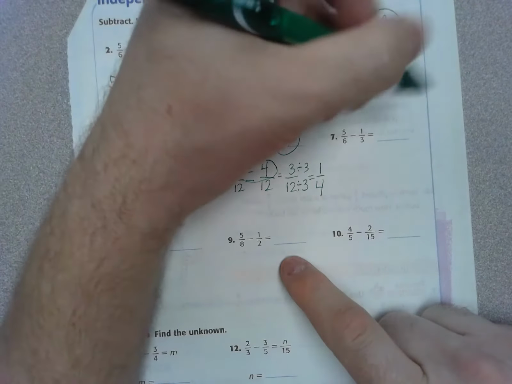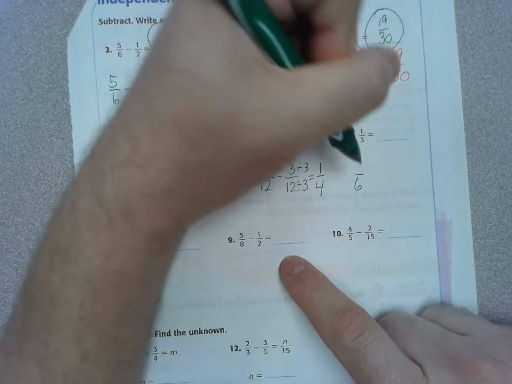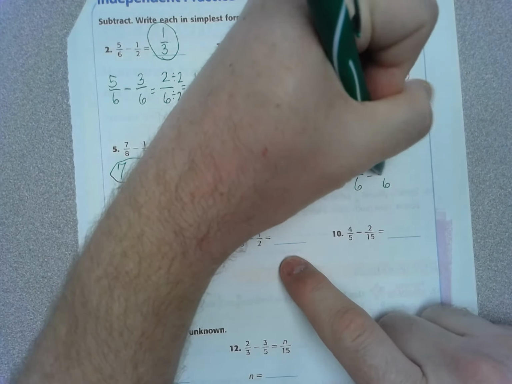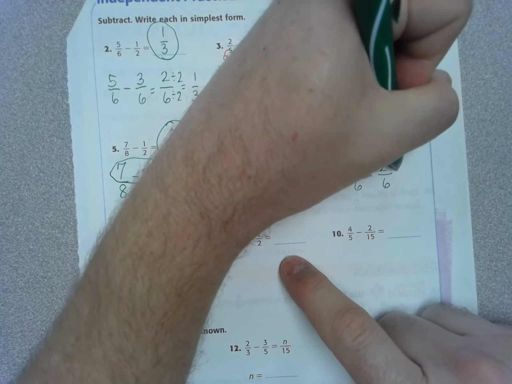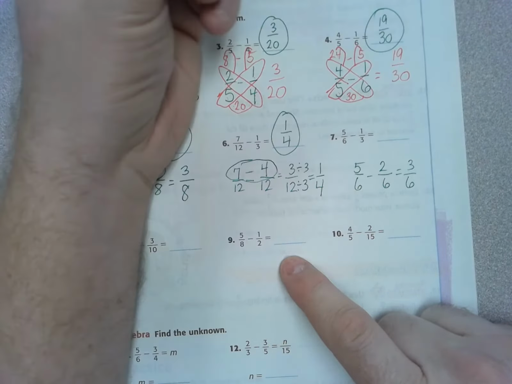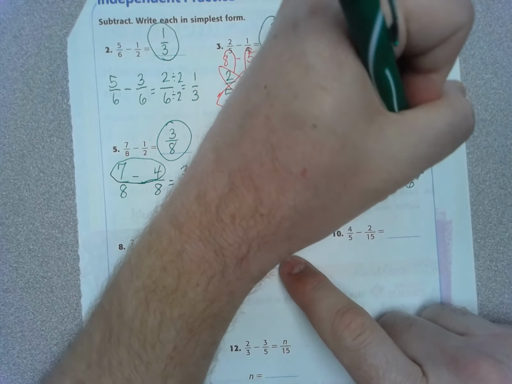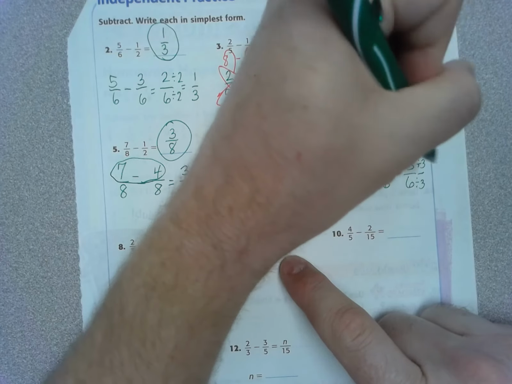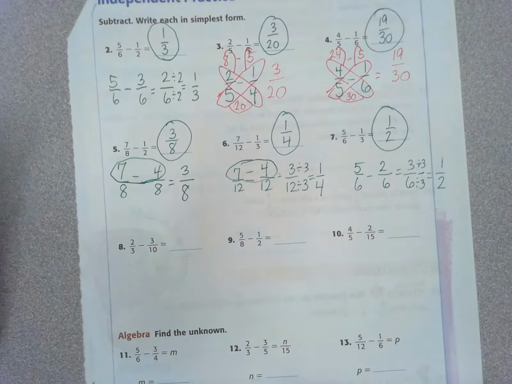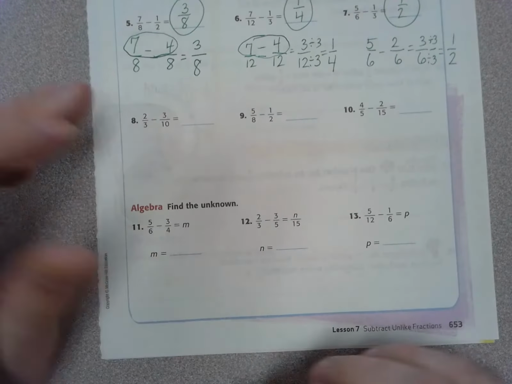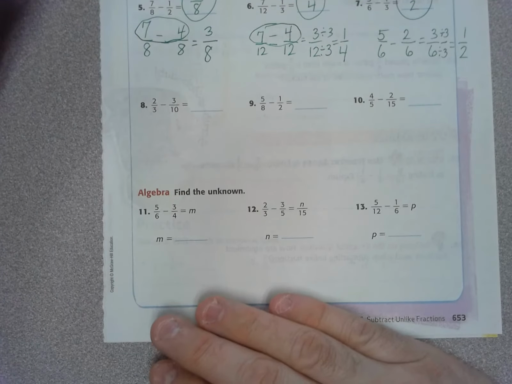Next up, does 3 fit inside of 6? It sure does. So we're going to use 6. 3 times 2 equals 6. So we need to multiply this 1 by 2, which gives us 3 over 6. Does 3 fit into 6? Yes, it does. So we're going to divide both of these by 3, which is going to give us 1/2. So our answer is 1/2. It's the simplifying that you guys will probably forget about. And it just takes a while to get used to that.